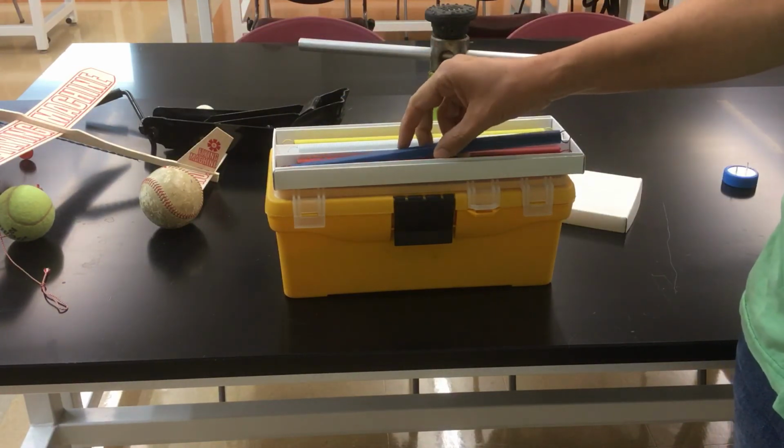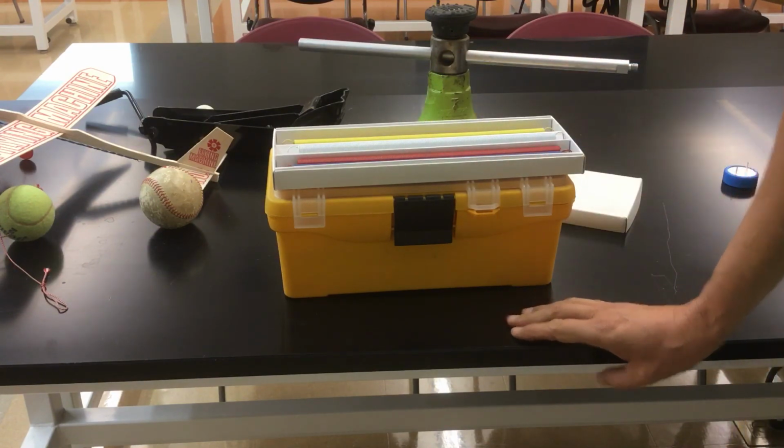There's a law for that. It's known as Hooke's law, and you'll learn more about that in the next video lesson.